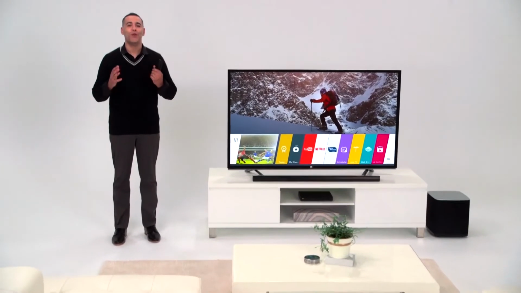New home means you have so much to share. With LG SmartShare, you can discover new and exciting ways to enjoy your videos, movies, and music from your smartphone, tablet, PC, and more on your LG Smart TV with WebOS.